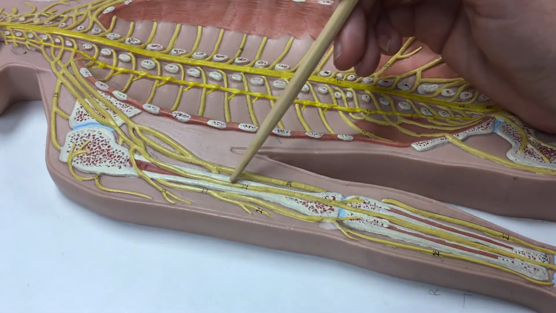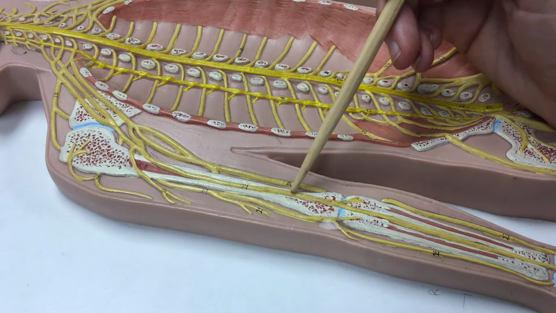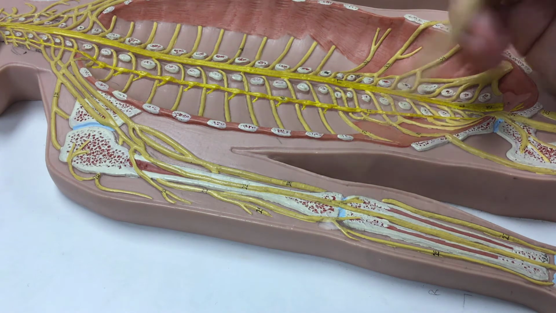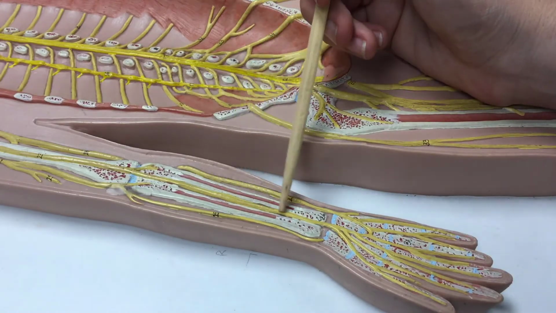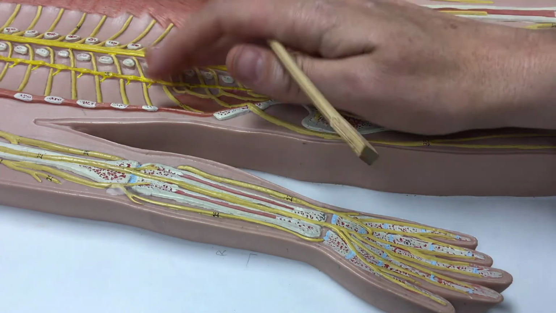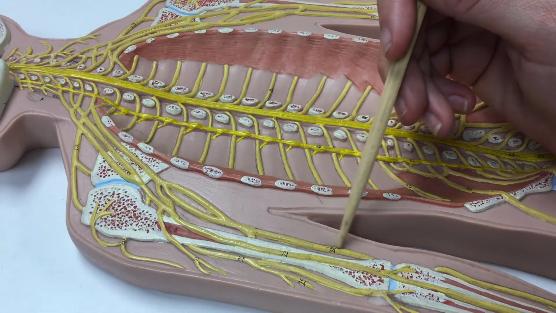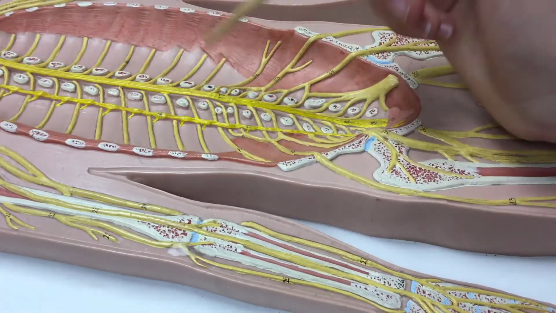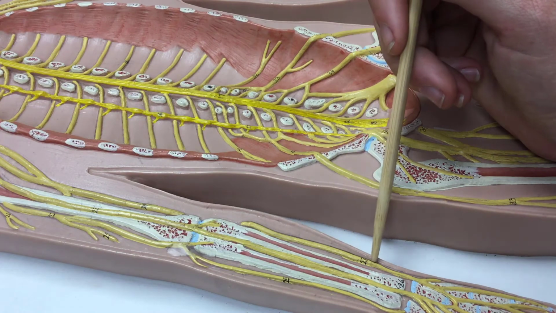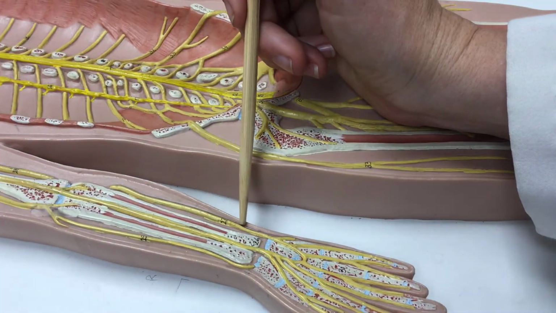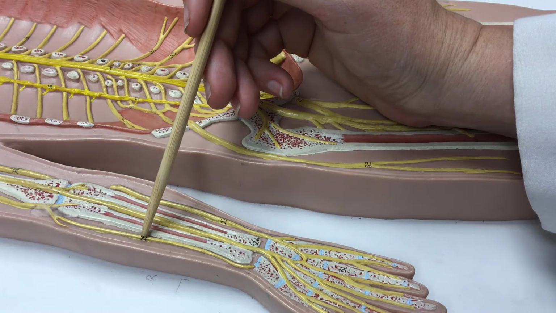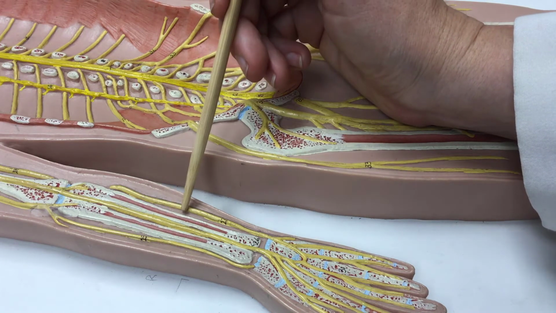Now in the very middle, this is 23, we have the median nerve. The median nerve comes all the way down here to the palm. Then finally, we have the ulnar nerve, 24 over here. So this is the ulnar nerve. It's going to come through here and it continues here. This is the ulnar nerve coming down. And that's going to be the pinky side. So that's the ulnar nerve. So radial, median, and ulnar nerve.